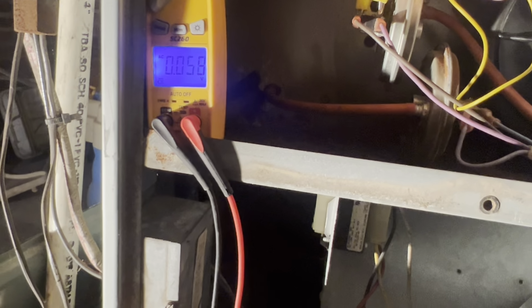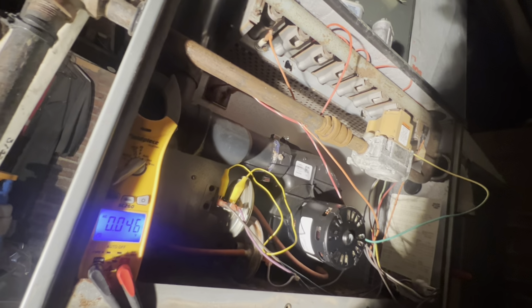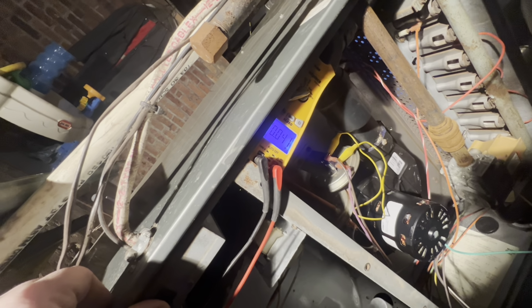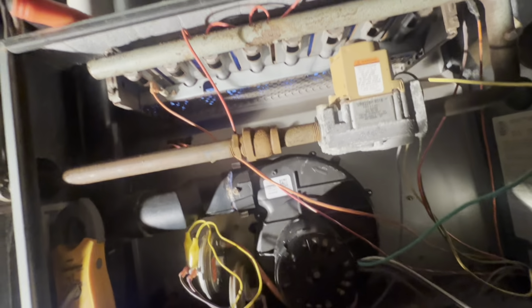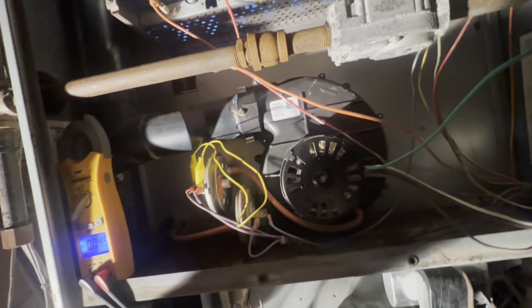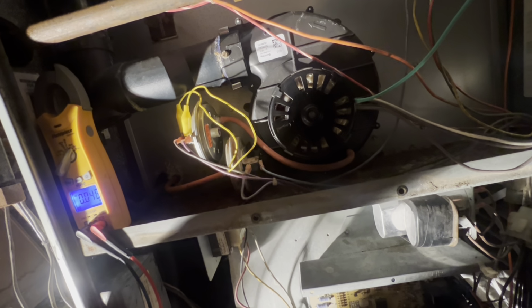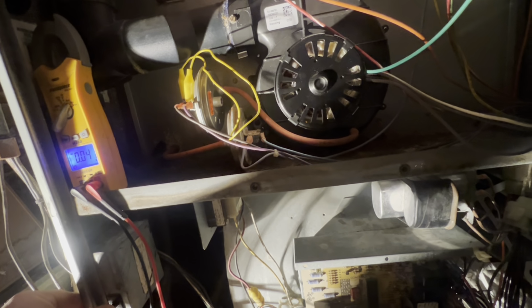Let the unit run, put the jumper on. The switch is now closed. The unit is now fired on. And we can see flames going. They are not coming back at us. So we can verify that we do in fact have exhaust. There's nothing wrong with the exhaust. The blower's going to come on delay, and now we have heat back in the house again.